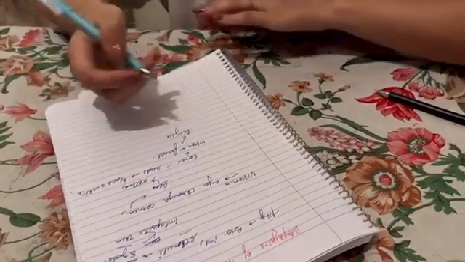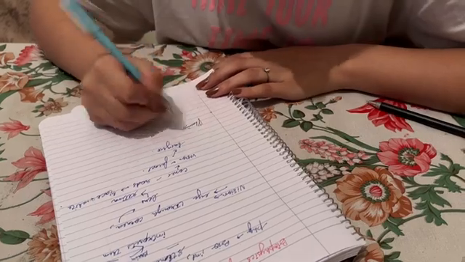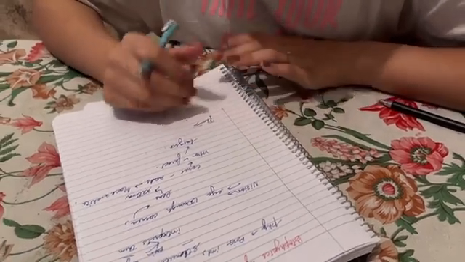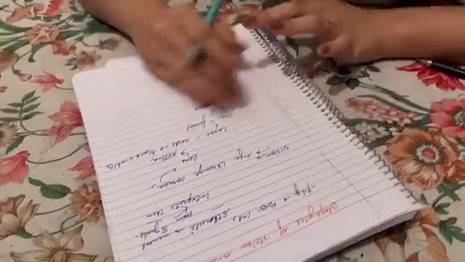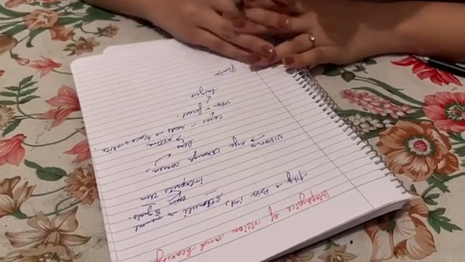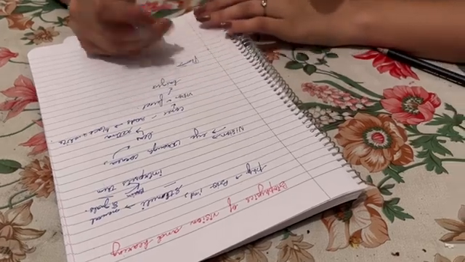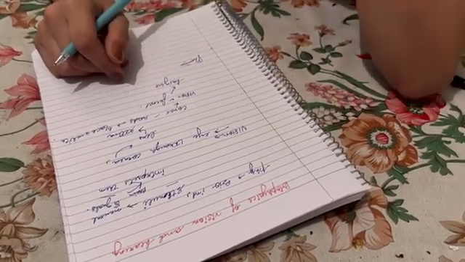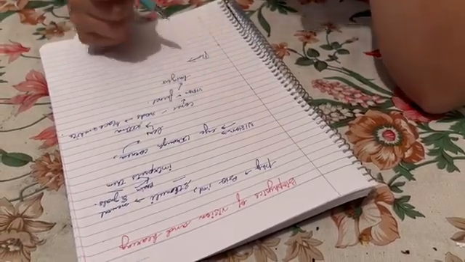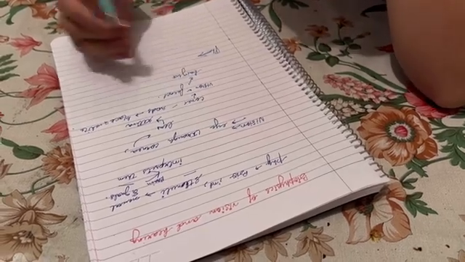When photons hit the photopigments in the rods and cones, a biochemical cascade occurs. A cascade means a biochemical process in which the pigment rhodopsin, remember this is important, undergoes a conformational change.